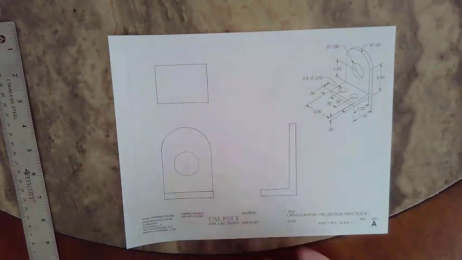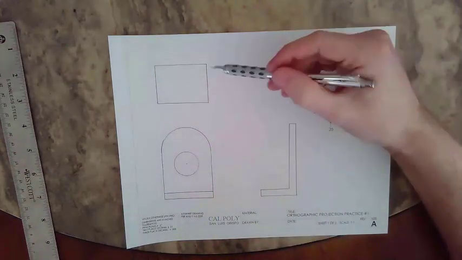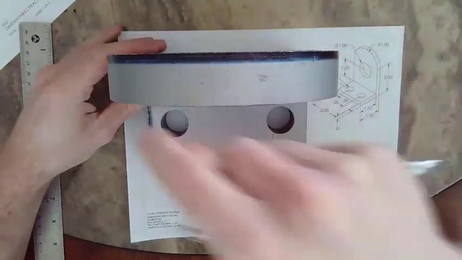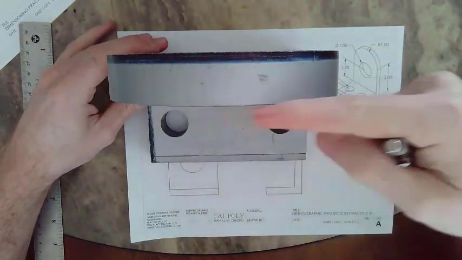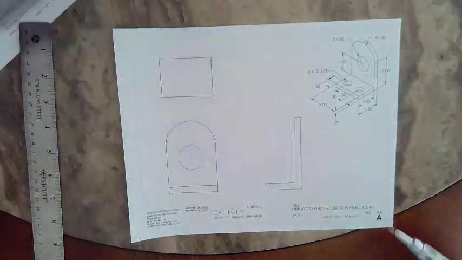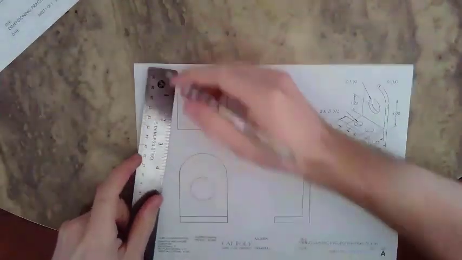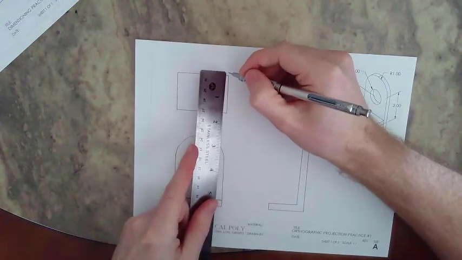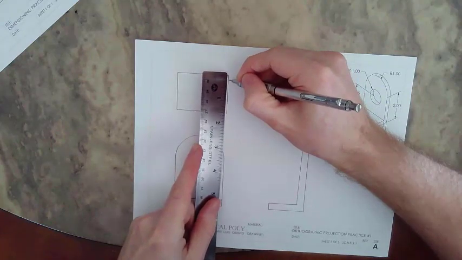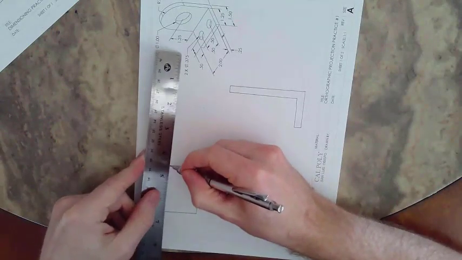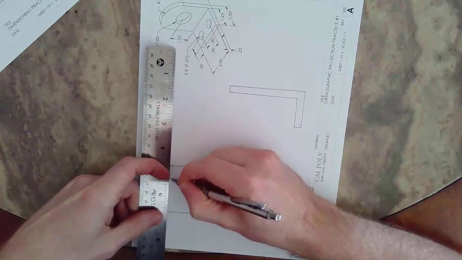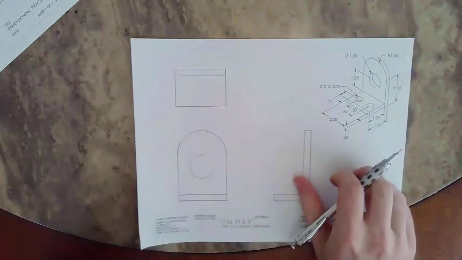So all visible lines are thick, solid, unbroken lines. The top view still needs a visible line for this feature here. I can't tell, it's a radius, so it's a straight visible line, and I need these 2 holes. So that one is down 1/4 inch. So I'm going to come down, mark my 1/4 inch there, and over here, and then I can draw that line. Like so.